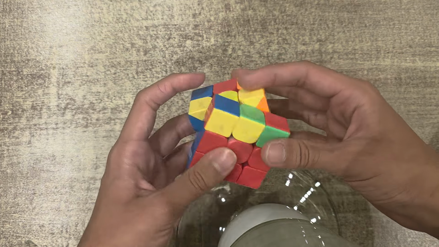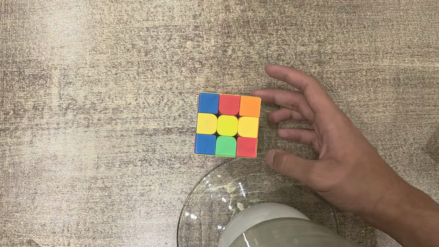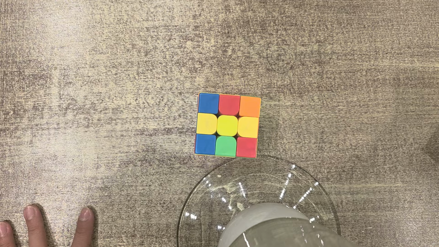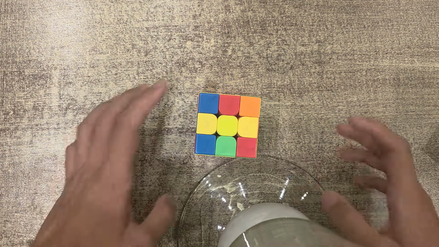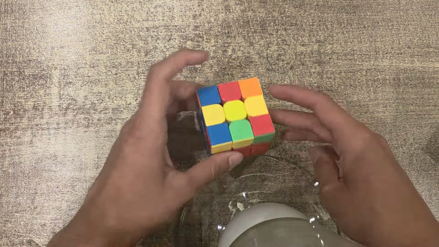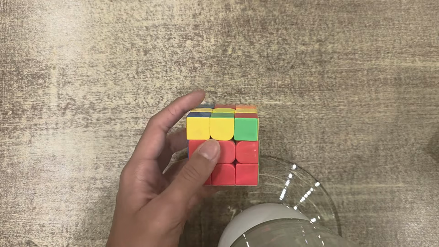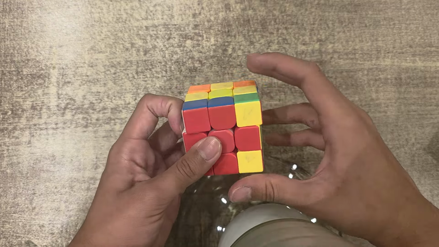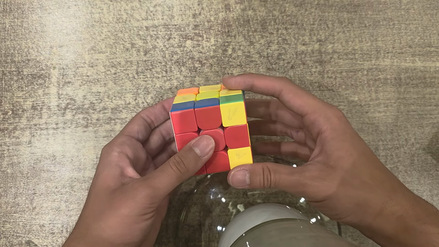Now the algorithm is really easy. If you know about T1 or trigger 1, which I taught you in my previous two videos, which is just R U R prime U prime, it's essentially pretty simple. You just do an F, R U R prime U prime, which is T1 or trigger 1, and then F prime.